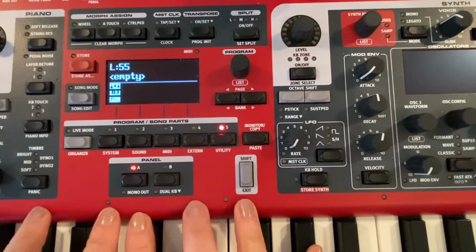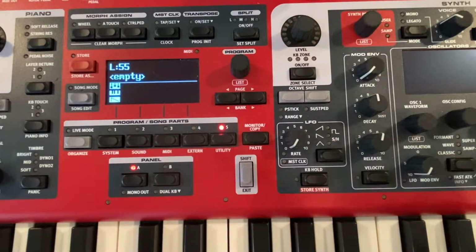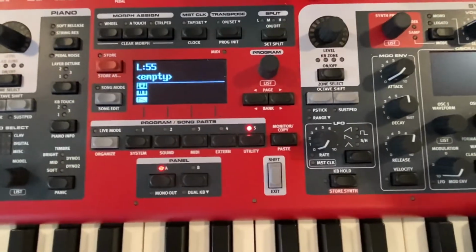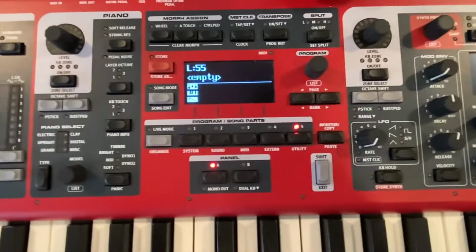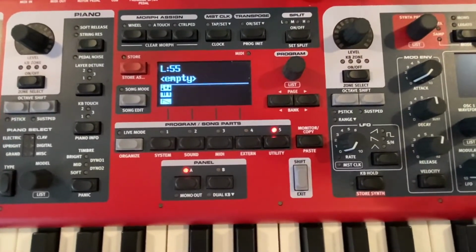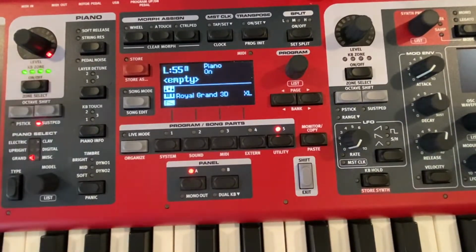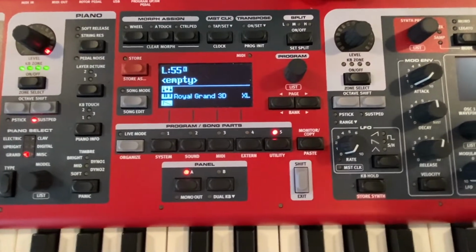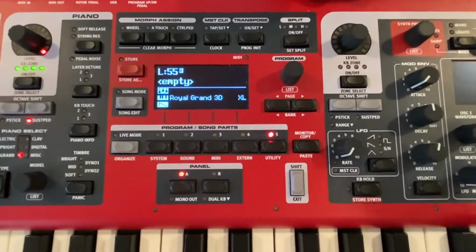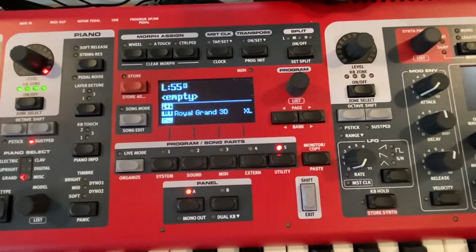So the first thing you want to do is activate the piano. Let me get my video. There we go. Get a better shot. So let's turn on the piano engine. Okay, there we are.